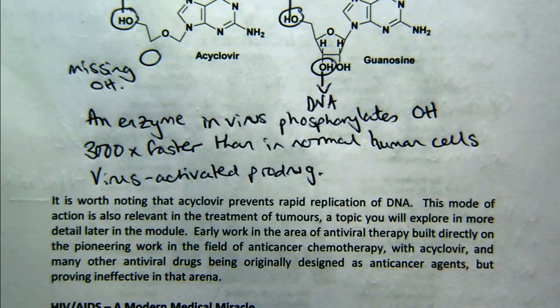So this mode of action is relevant in treating tumours, which you'll explore in more detail later in this module with Martin Facioni, who'll talk about cancer chemotherapy. Okay? And this early work on acyclovir built on the pioneering work in anti-cancer chemotherapy. So once the structure of DNA was discovered in the 40s, they realized that DNA was replicating fast. They realized that DNA was a target. The main thing they were doing was trying to develop anti-cancer drugs in the 1960s.